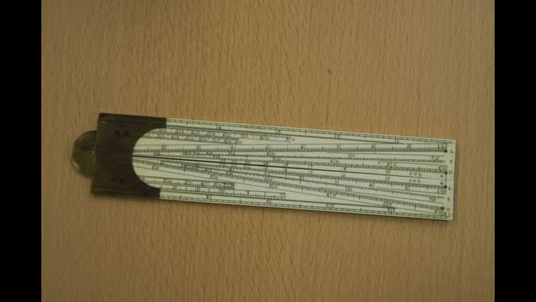Yeah, it would look kind of funny with a 12-inch ruler sticking out of your shirt. Yeah. There's an interesting little statistic on these.